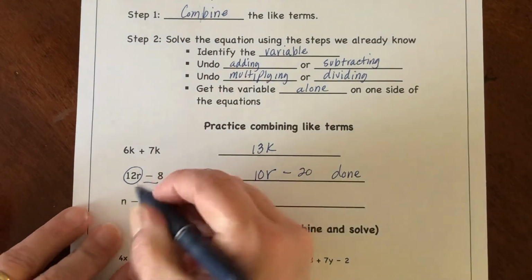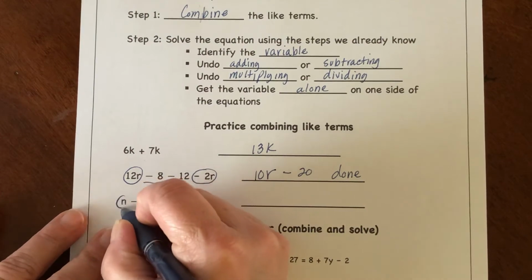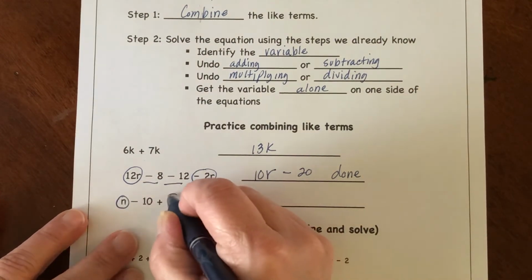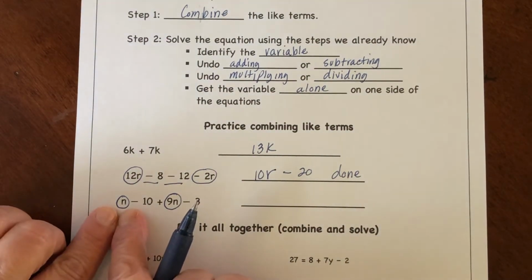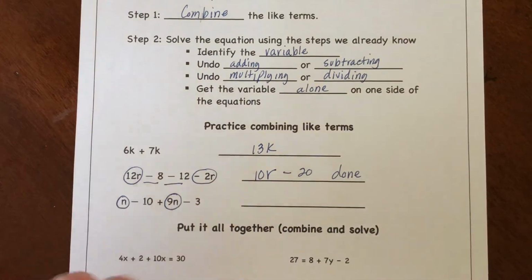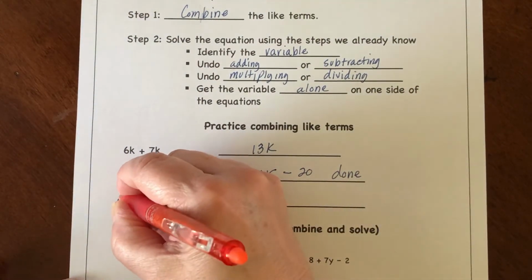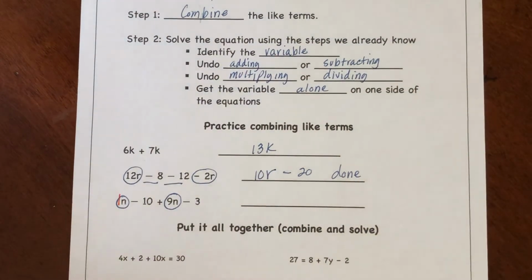So let's take a look at the next one. I'm going to do the same thing, and I'm going to circle the 2 n terms. And here it just has n. How many n's do I have there? Well, remember, when I have a variable without a number in front of it, which we call the coefficient, I know I have one of them.